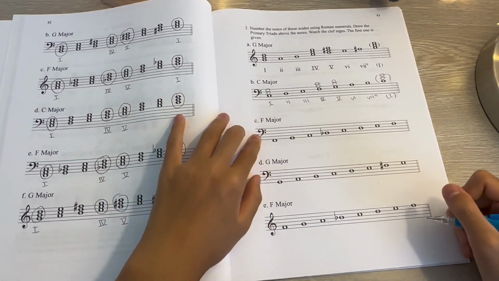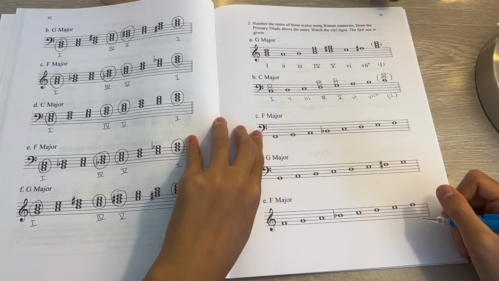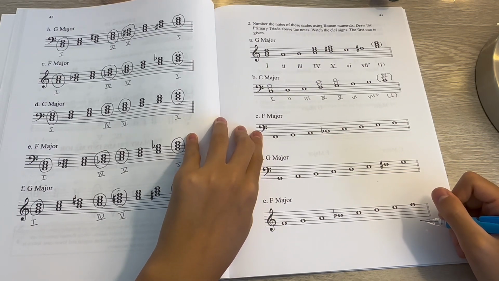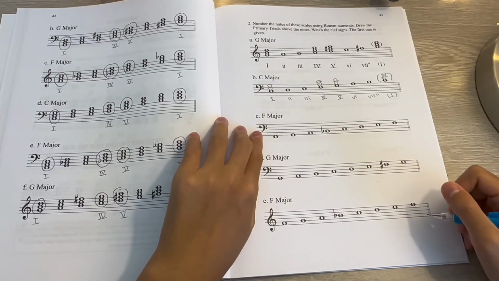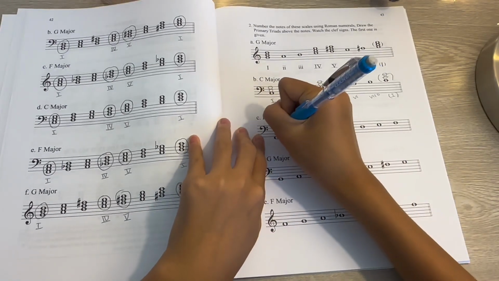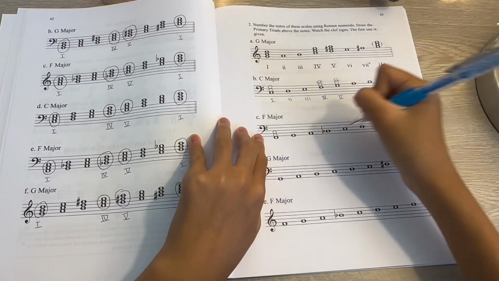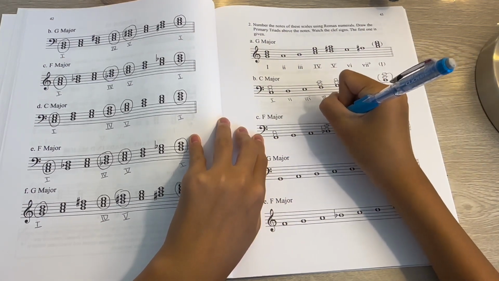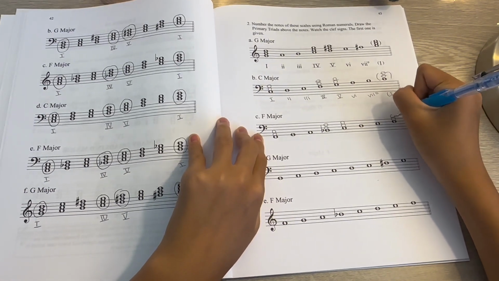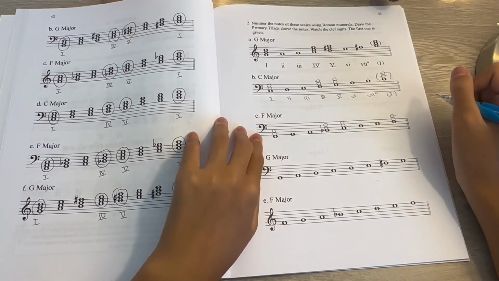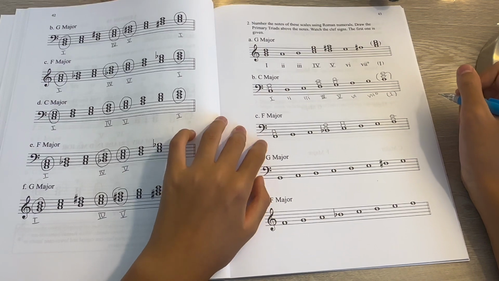Okay, let's do F major now. So, let's see. Yes, we build snowmen again. You're just going to add 2 notes above, just like that, and that, and that. Those are our primary triads in F major.